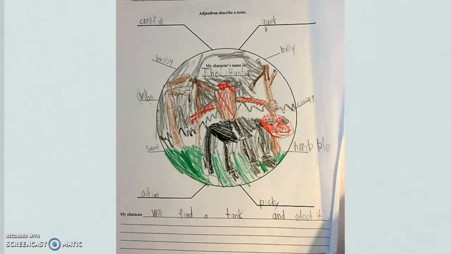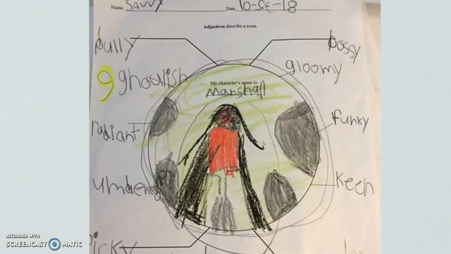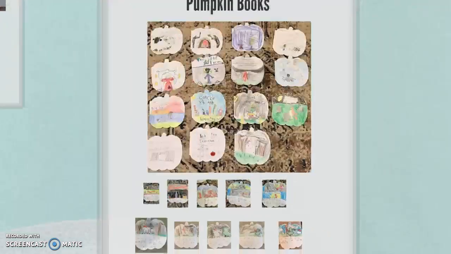These are not typical words that students were used to using, so it really puts them out of their comfort zone. Ghoulish, gloomy. You can see that some of them weren't quite sure what all the meanings were, but for the most part, it really made sense for what their character looked like.